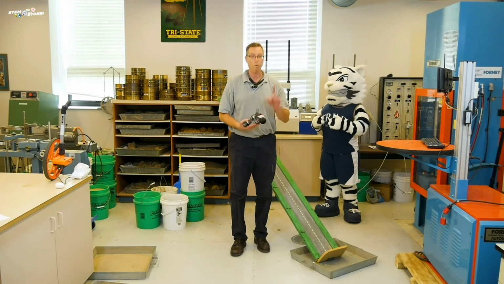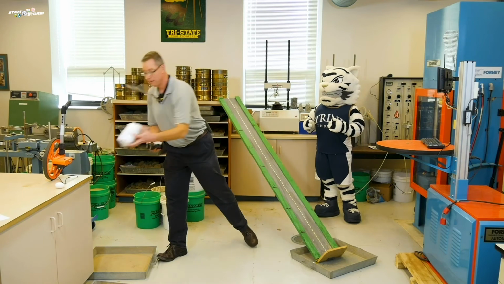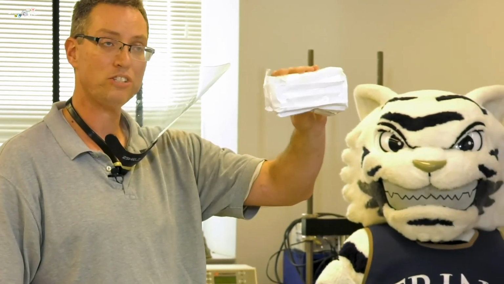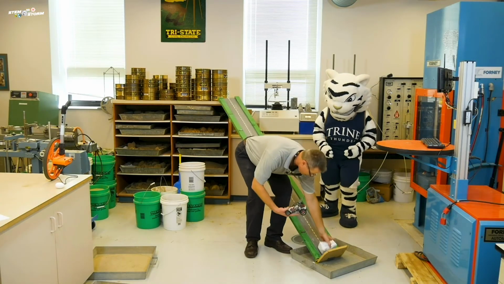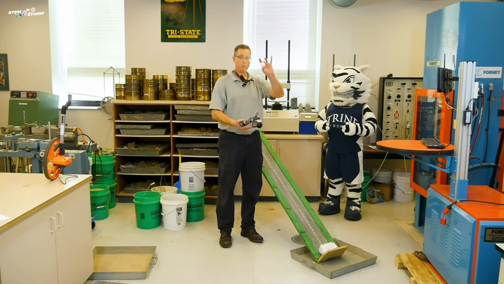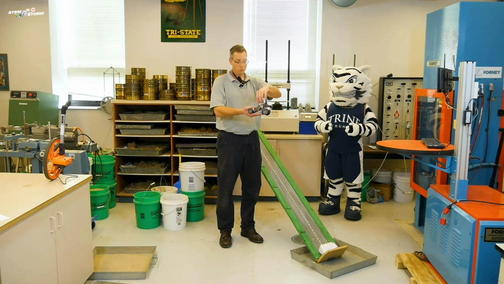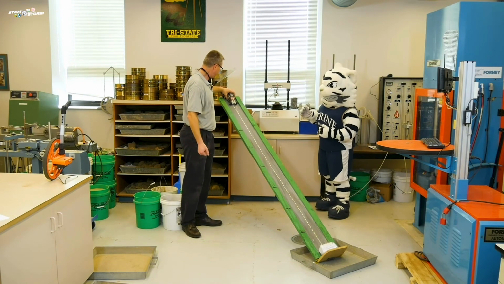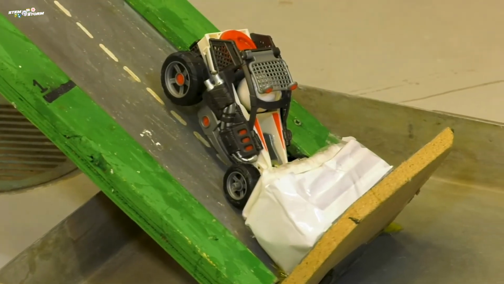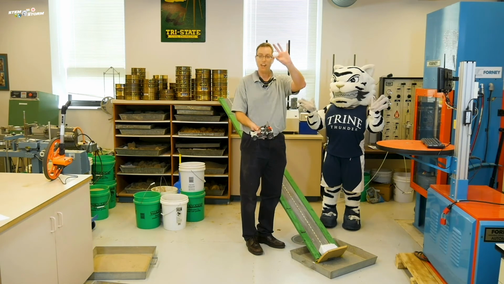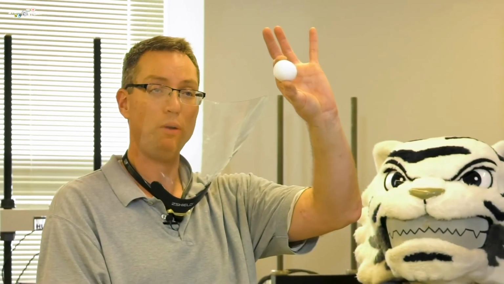All right, let's try this one more time. This time, I'm going to put an attenuator in there. This attenuator will give a little bit and hopefully slow the car down and not break the egg. I have a new egg. I'll close the door and we'll roll it down. And you can see this time, our egg survived without being cracked. The attenuator worked. It slowed the car down and saved the people inside.